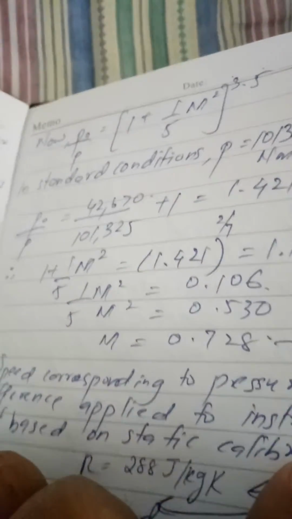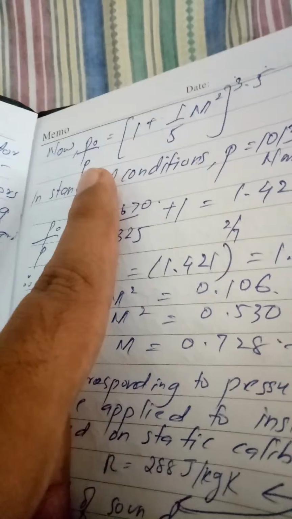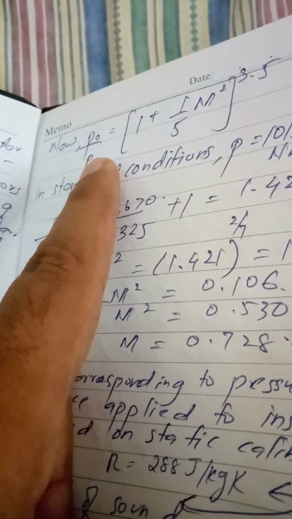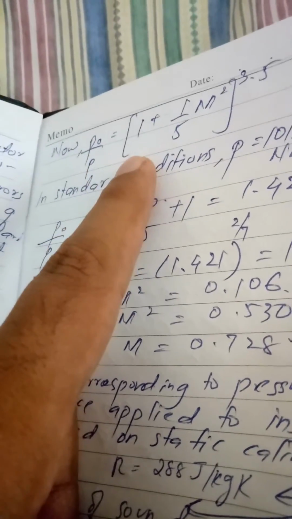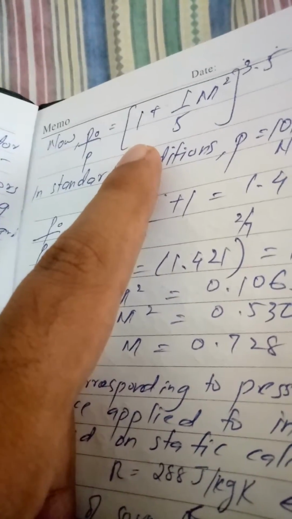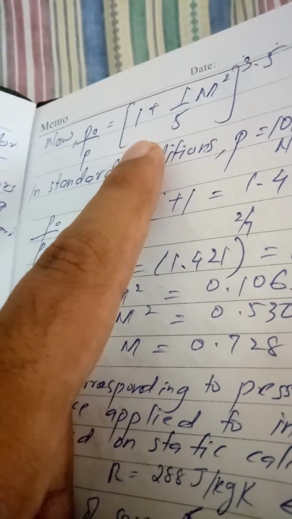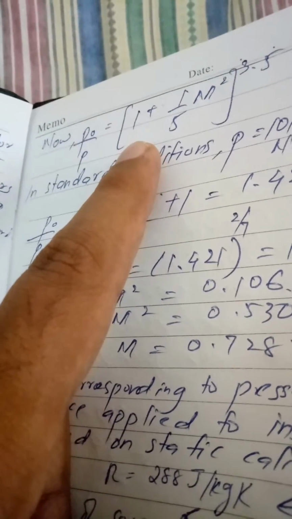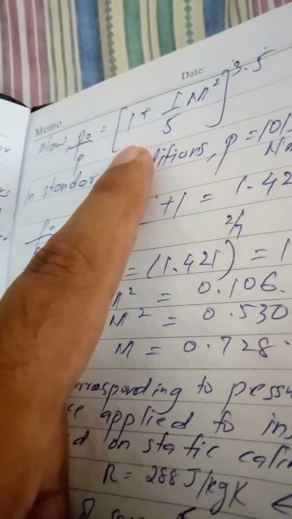So now for P naught over P, we have calculated with the incompressibility assumption, and we use this and found this equation, which was normally used, using the Mach number and the relationship of the stagnation pressure coefficient.